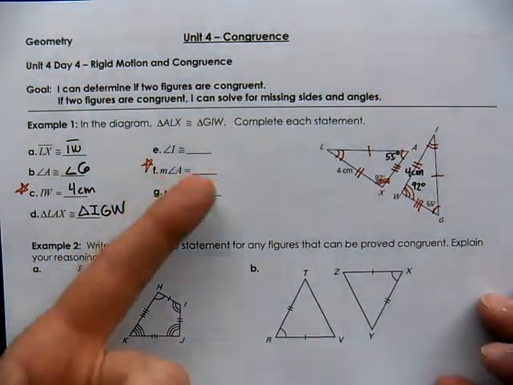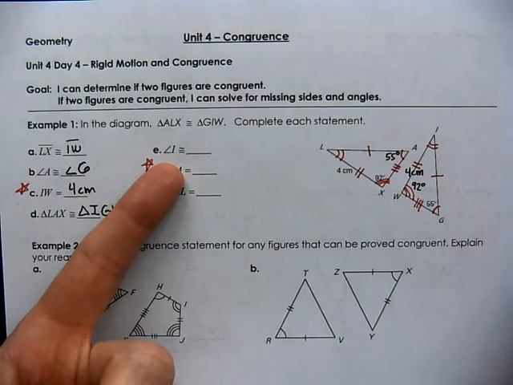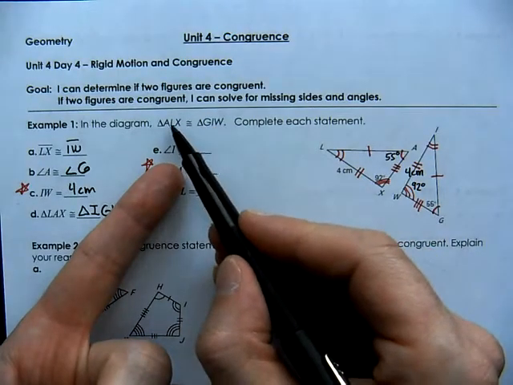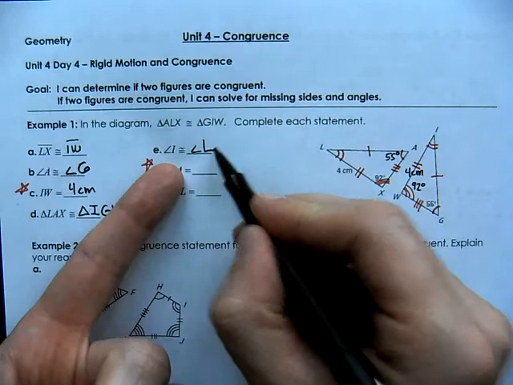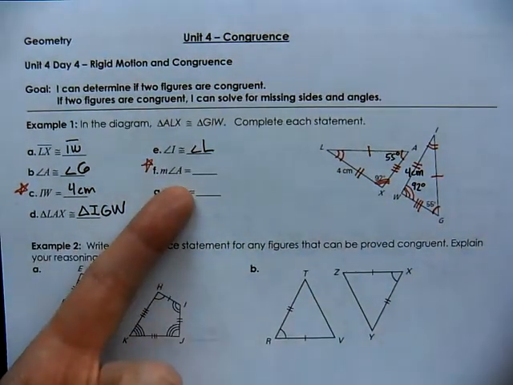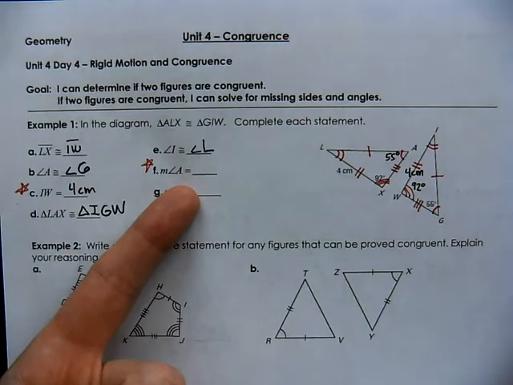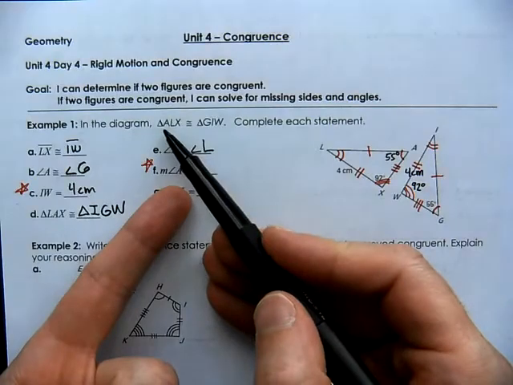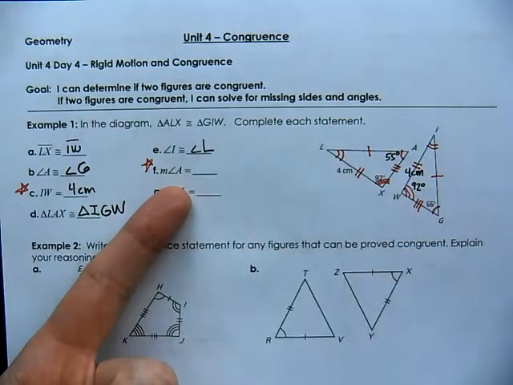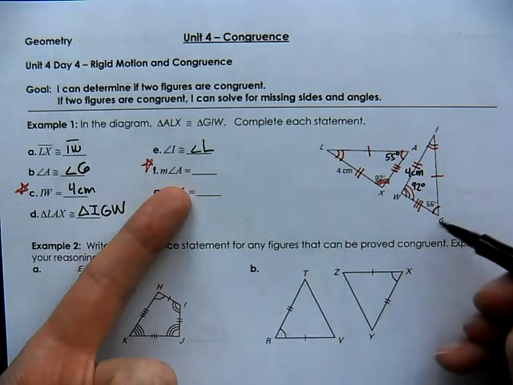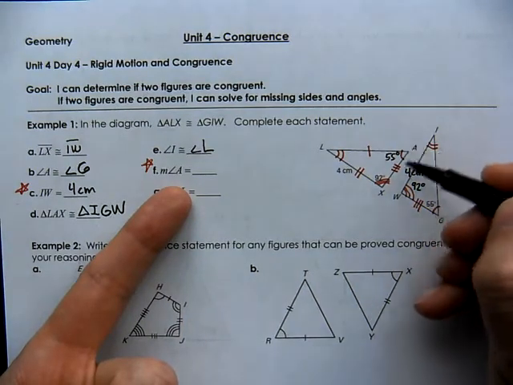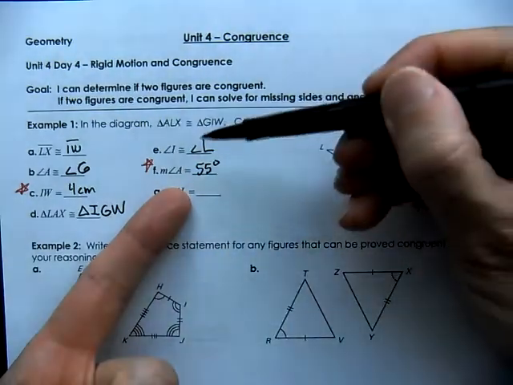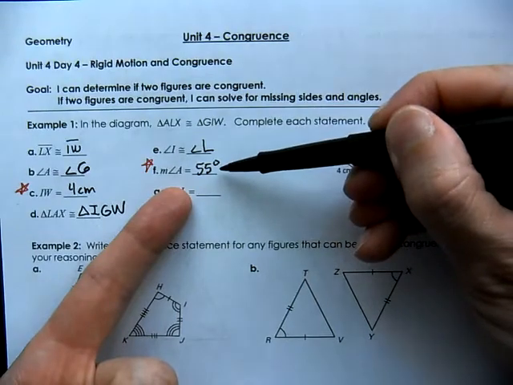Now about the angles. Take a look at part E. This is angle I. So angle I is in the second letter's position, so that pairs up with L. So angle L. And so now when we get to part F, again, notice we have an equal sign, which means we're not naming the angle that pairs up with angle A, but we want the size of the angle. We know angle A is corresponding to angle G, and we saw that angle G is 55 degrees. We transfer that information to angle A here, and that's also 55 degrees. So again, notice the difference between when we name the angle versus when we give its measure.